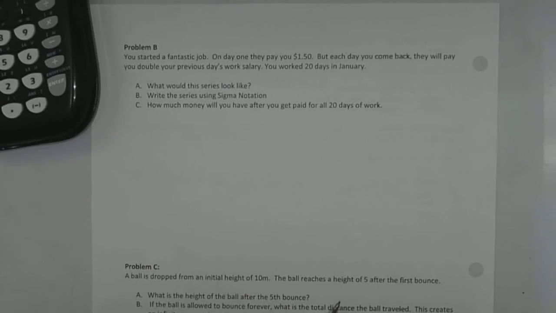All right, here's problem B. You started a fantastic job, at least you think it is. On day one, they pay you $1.50. It kind of sucks, but each day you come back, they're going to pay you double your previous day's work. And you worked for 20 days in the month of January. So what would this series look like?